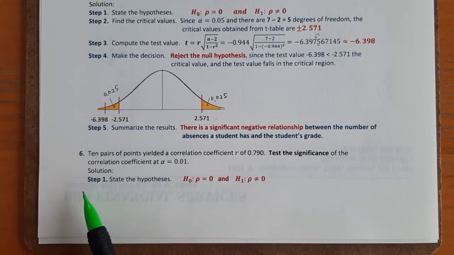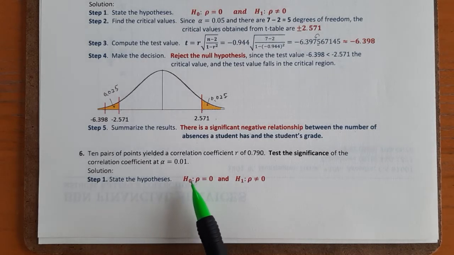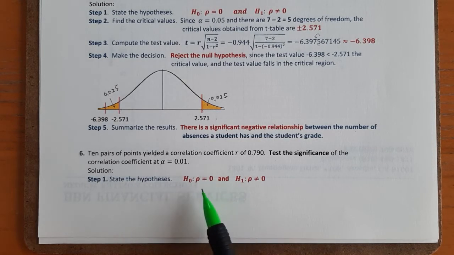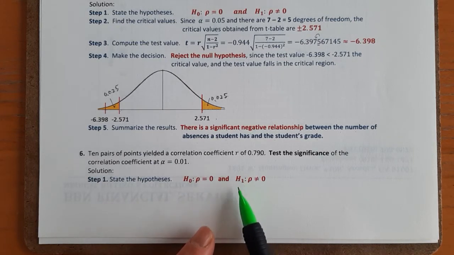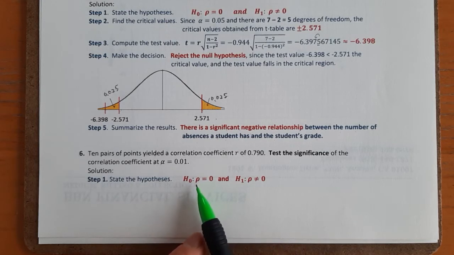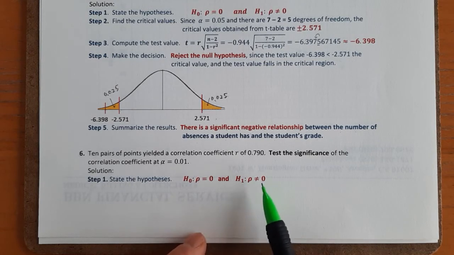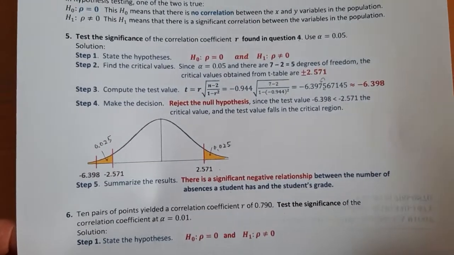So first of all, 5 steps. First step, state the hypothesis. H0 is rho equals 0, there is no relationship. And the alternate hypothesis H1 is rho not equal to 0. Rho is the population correlation coefficient. Rho not equal to 0 means there is a relationship.